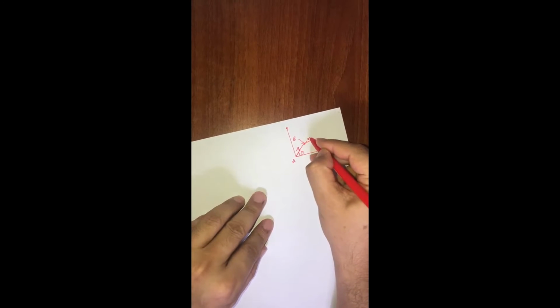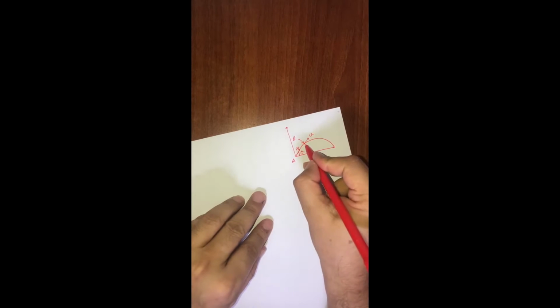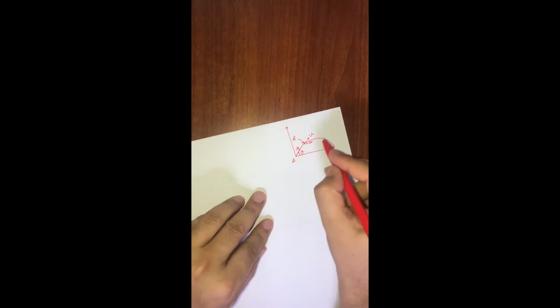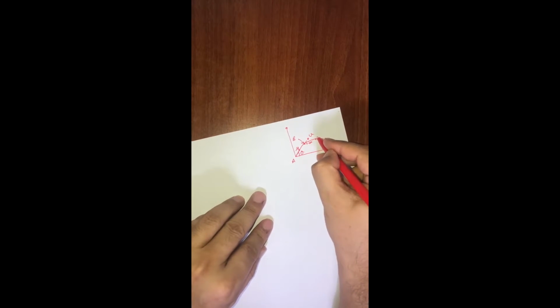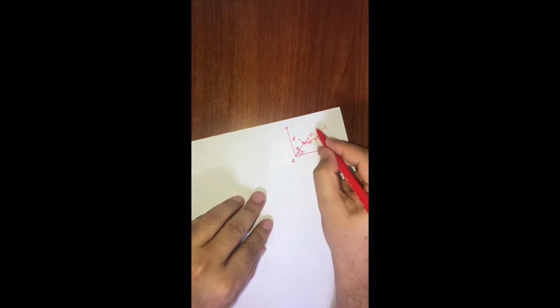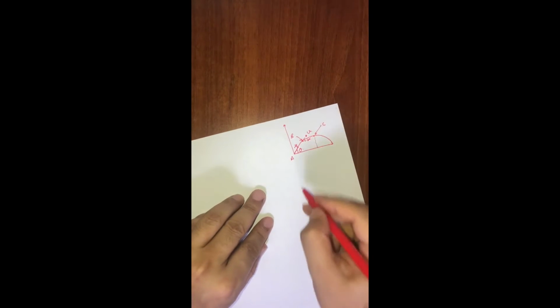and at this point it has a velocity v and it is making an angle of 30 degrees with the horizontal, and after traveling for 1 more second, suppose it reaches point C. Here, after 1 second, it is traveling only horizontally. It means it has only a horizontal component. So this point is nothing but the point where the projectile is at its maximum height.